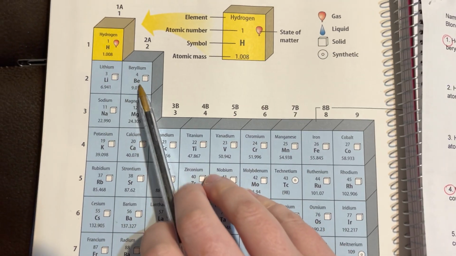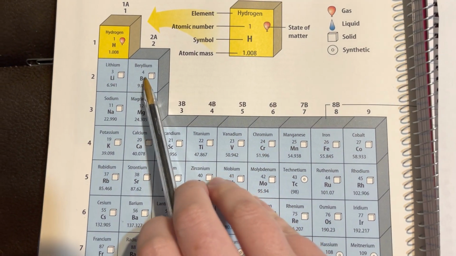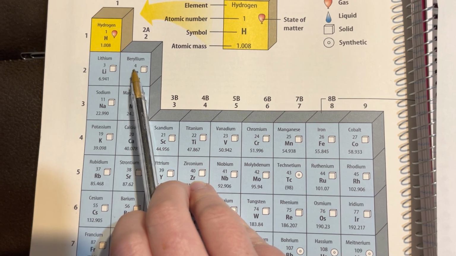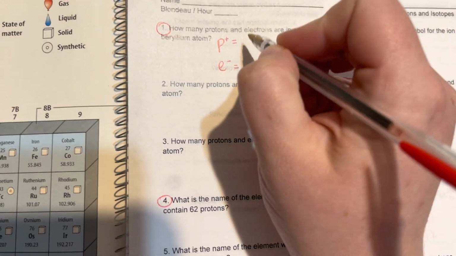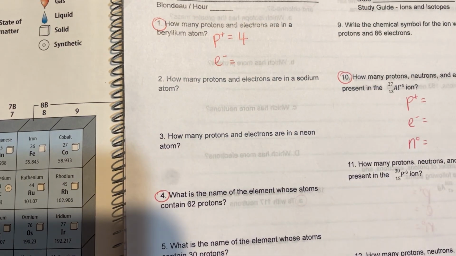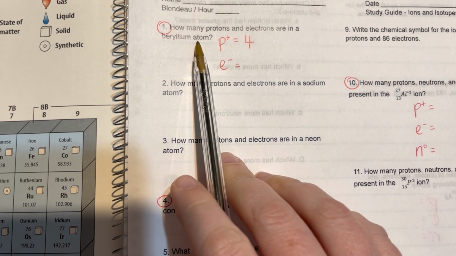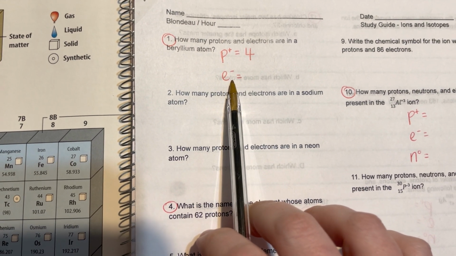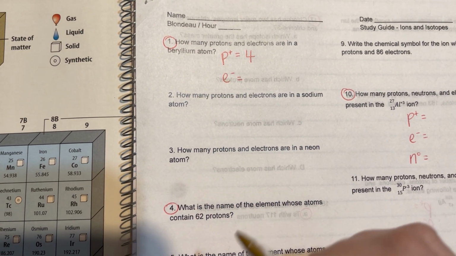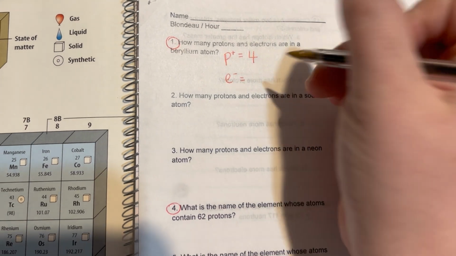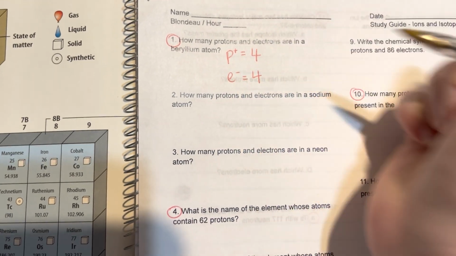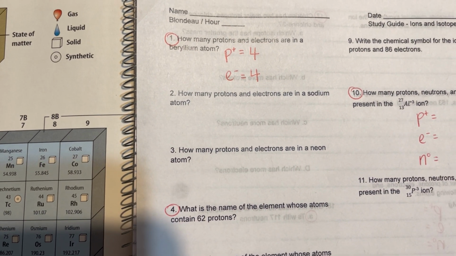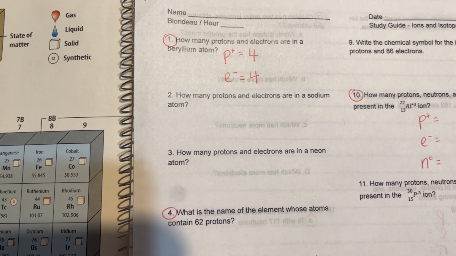So in order to figure this out, I need to find beryllium on the periodic table and look at the atomic number. The atomic number is 4 for beryllium, which means that I have 4 protons. Because this is an atom and not an ion, the positive and negative charges, your protons and electrons, need to have the same number because they need to balance and be a neutral atom, meaning that you need 4 electrons as well.